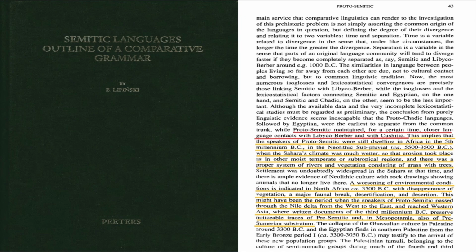This book covers it. This implies that the speakers of Proto-Semitic were still dwelling in Africa in the 5th millennium BC in the Neolithic subpluvial, when the Sahara's climate was much wetter, so that erosion took place as in other moist temperate or subtropical regions, and there was a proper system of rivers and vegetation consisting of grass with trees.